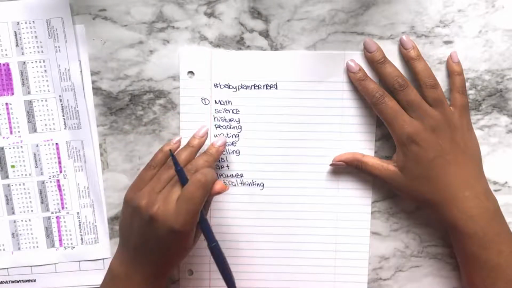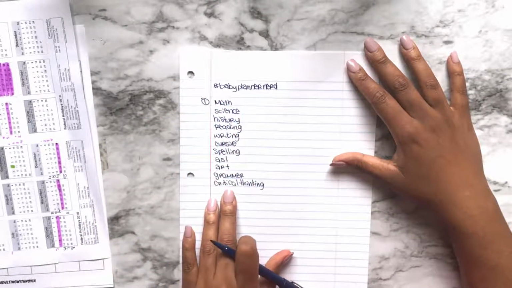Second step, we're going to write the name of each curriculum that we're using for each subject.